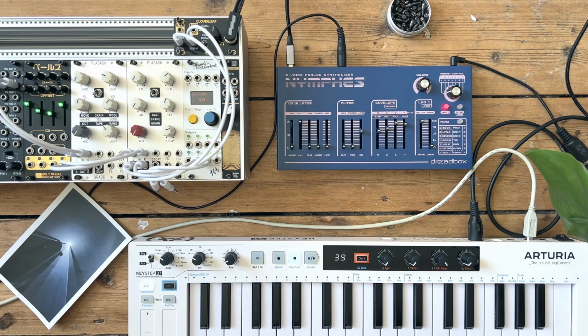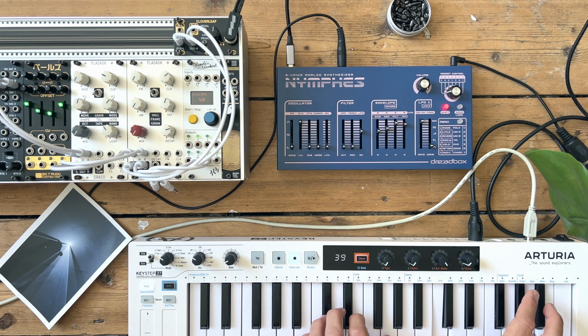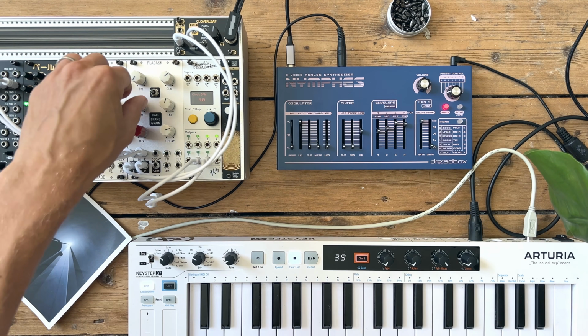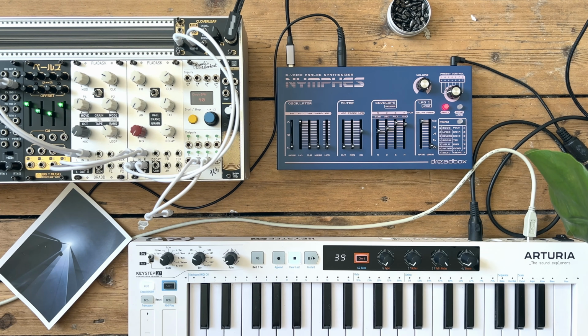I apologise for the amount of polysynth chord patches that I'm running through ROM, but I just think they sound great. We are going to just turn everything down and remove the modulation. What I want to do here is take this Nymphes patch. So let me just play the sequence.